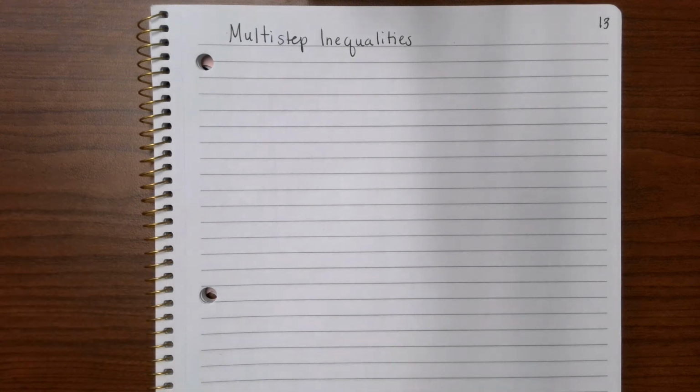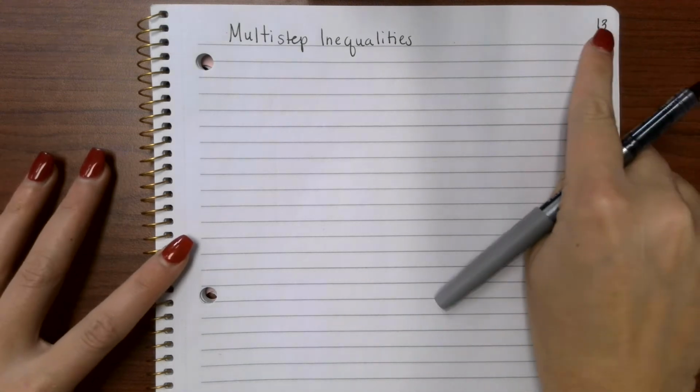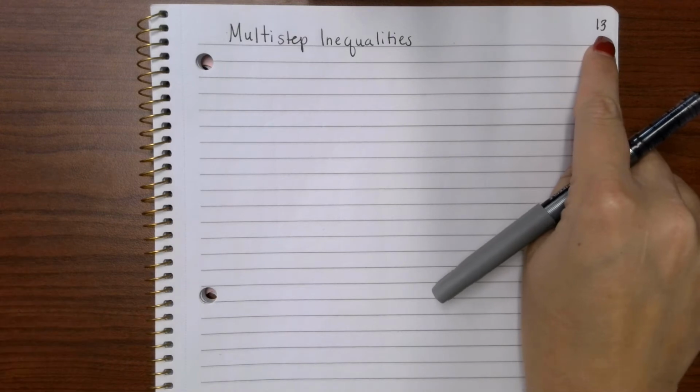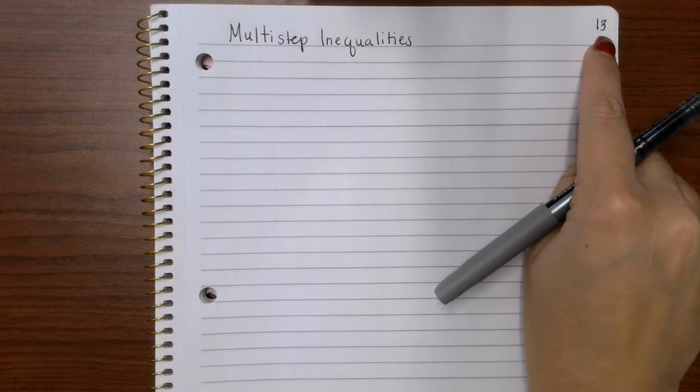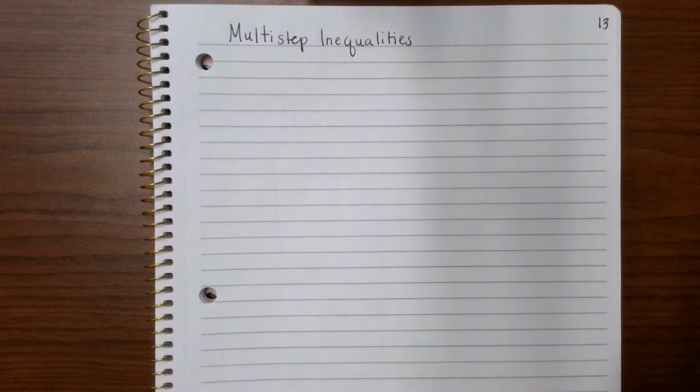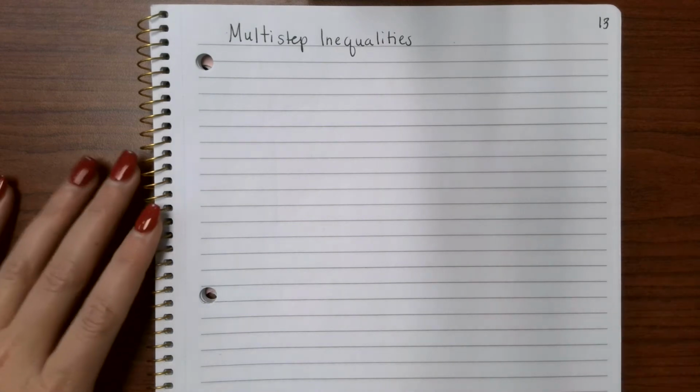Hello everyone. So this lesson's on multi-step inequalities. This is on page 13 of your notebook. We are going to get right into it. So we solve these exactly like we solve multi-step equations.